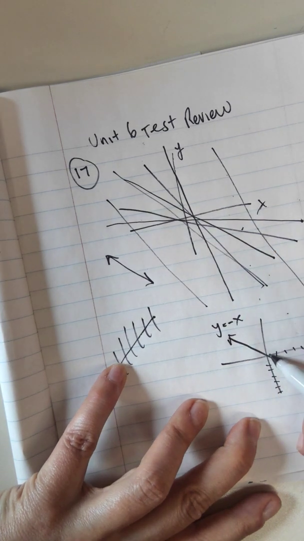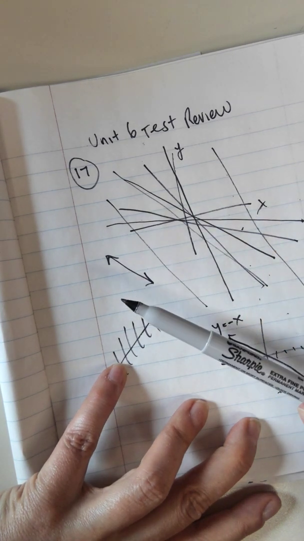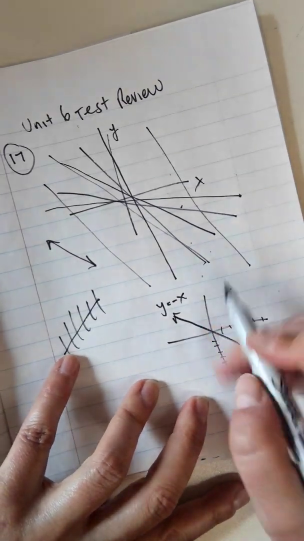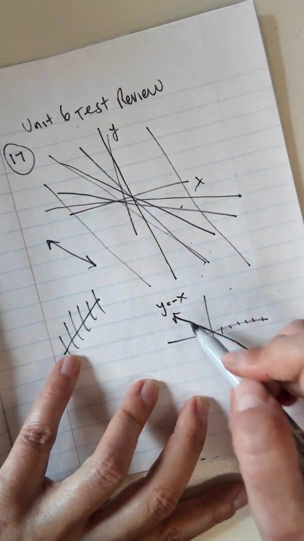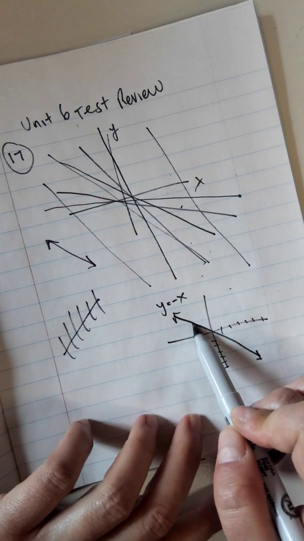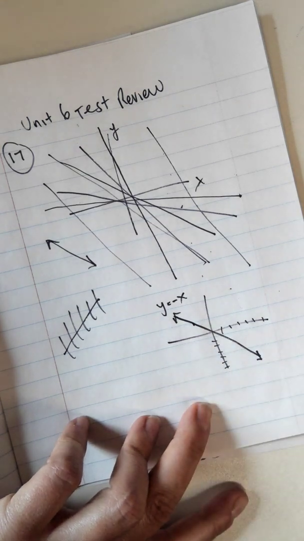The line y equals negative x is a perfect diagonal. It's like a 45-degree angle. Because you know, like the difference between a 90-degree and a 45-degree angle. And basically, think of the coordinates on y equals negative x, where y is the opposite of what x is.